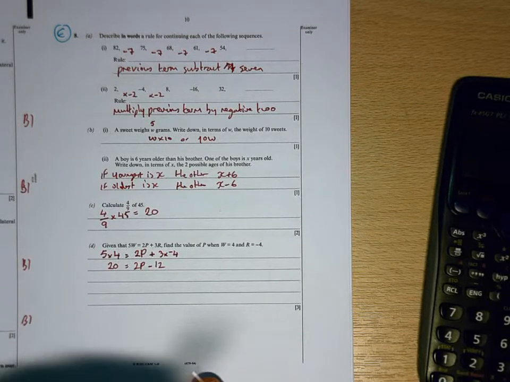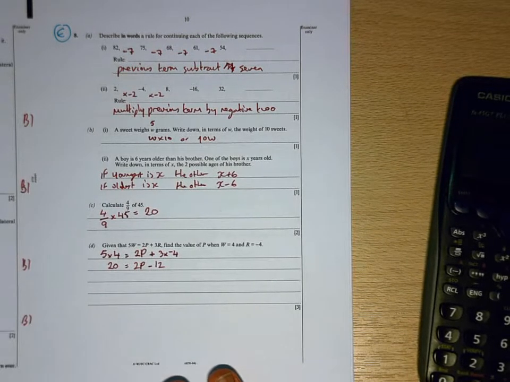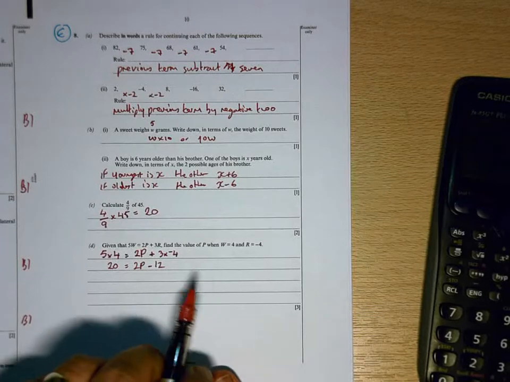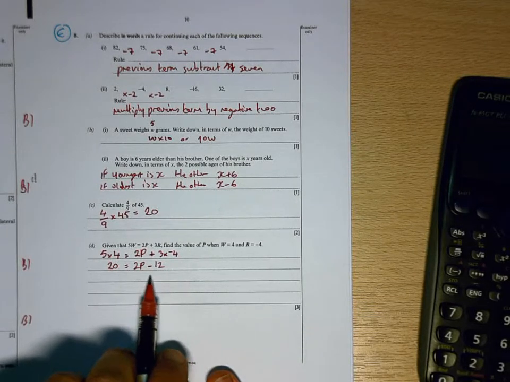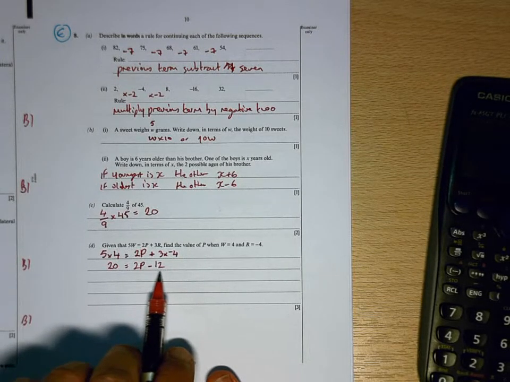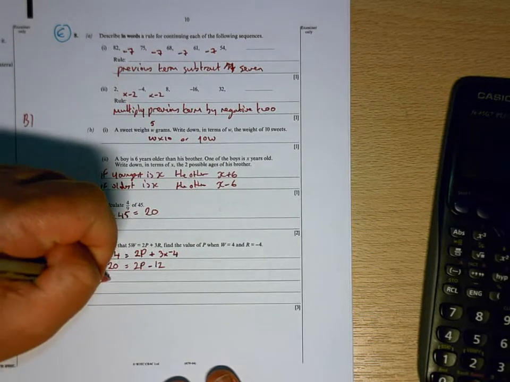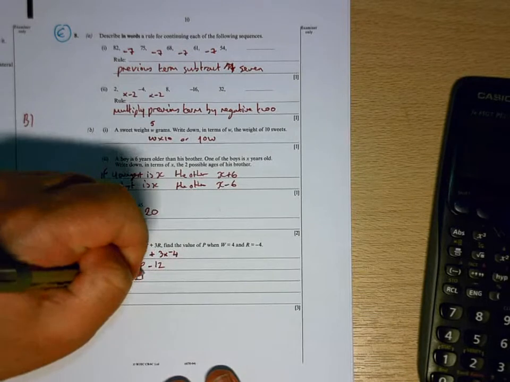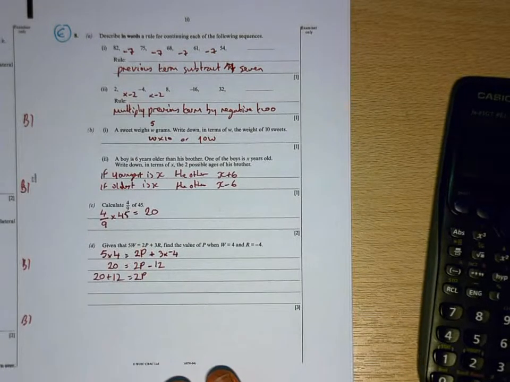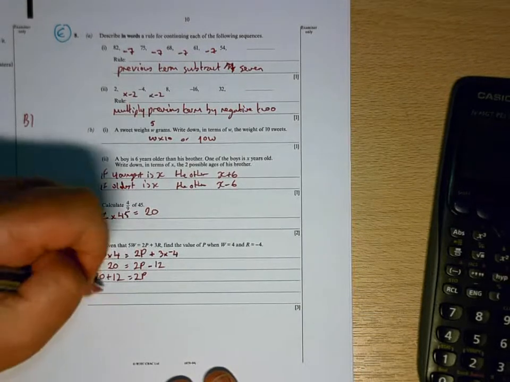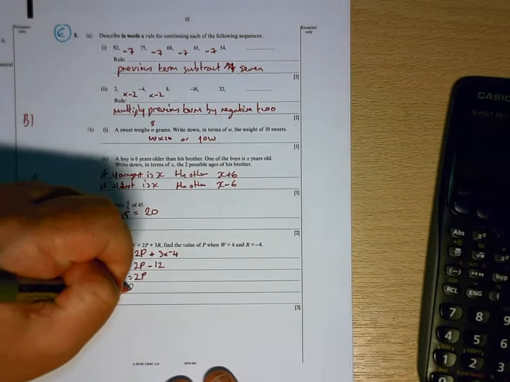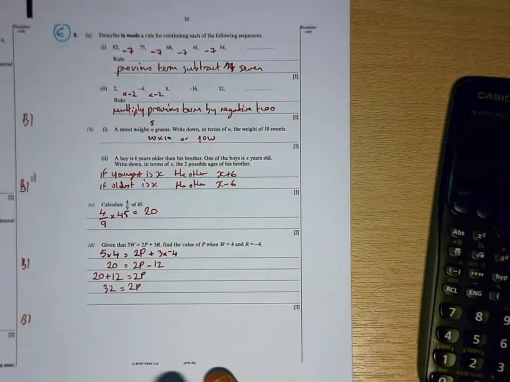So what we've got then is an equation. We need to find out what p is. We have to get rid of the take 12. Doing that by doing the opposite of taking 12, which is adding 12. If you add 12 to one side, you have to add it to the other as well. So 12 is gone from there now, because -12 add 12 is 0, but that becomes 32 equals 2p.